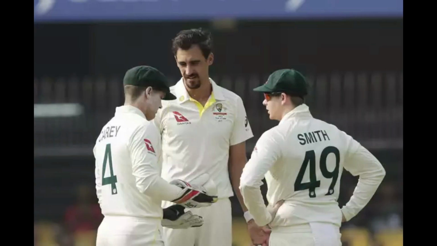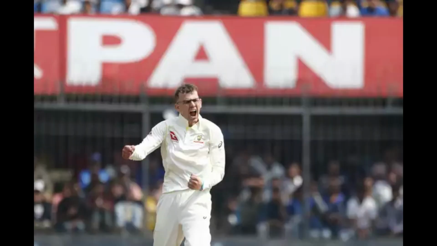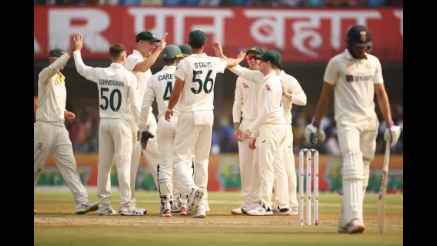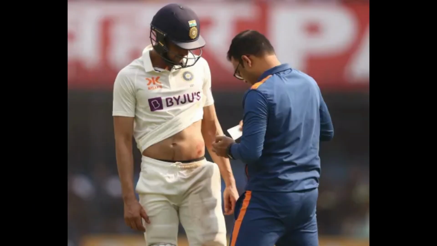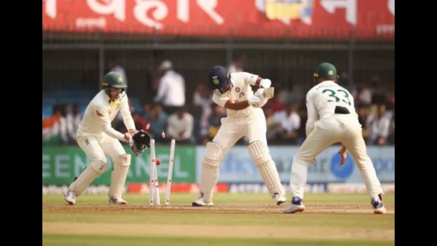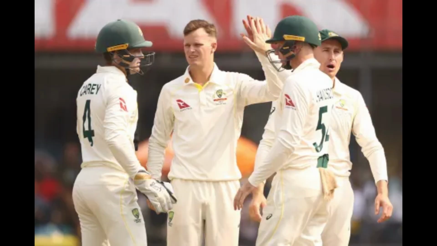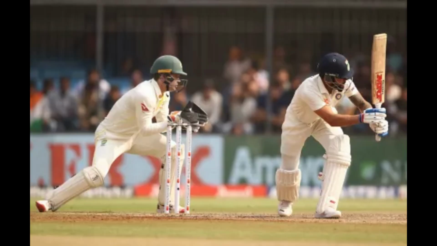36.3, Jadeja to Smith, 1 run. Australia into the lead now. Smith drives the full delivery towards long off. 41.5, Axar to Smith, 4, full and wide. Smith goes after it and drives firmly through backward point. 42.3, Jadeja to Khawaja, out caught by Shubman Gill. Goes for the sweep, but isn't in control. There's a puff of dust off a length, and it takes a thick top edge as Khawaja holes out in the deep. Oh, he was looking so good out there, almost spotless. But it's the sweep again that brings about Khawaja's downfall.